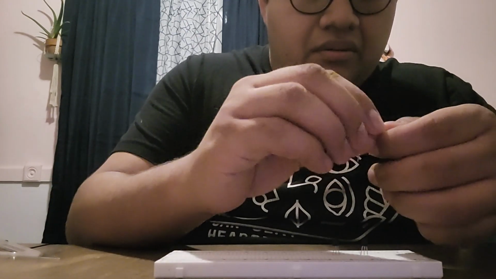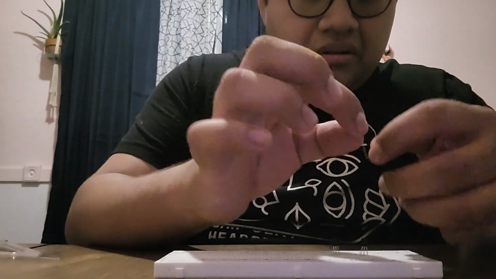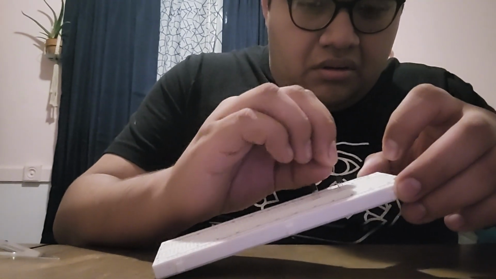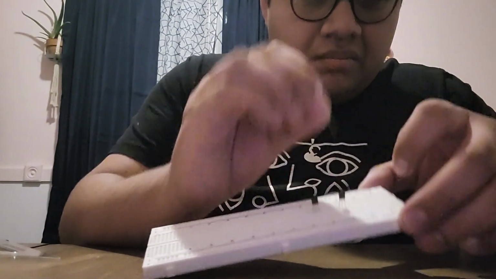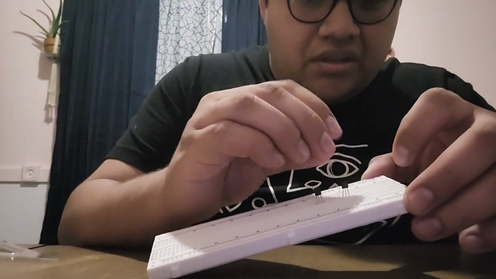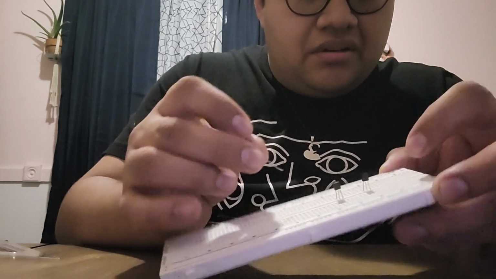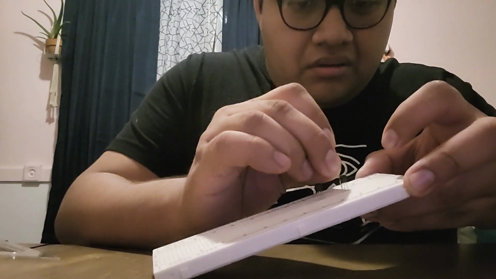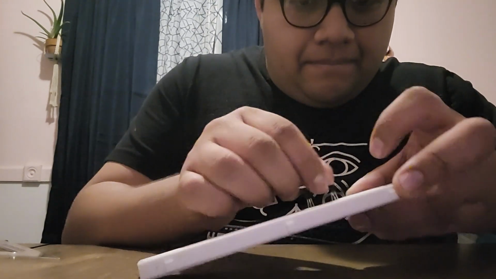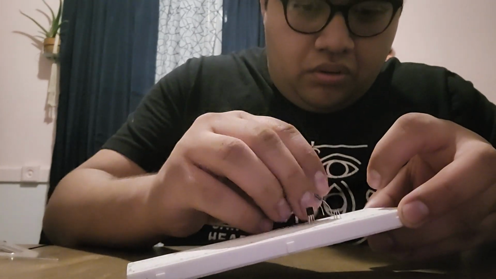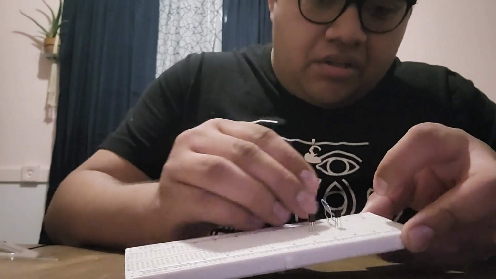We're going to place our 1 kilo ohm resistor. And we're going to place one of its prongs towards the collector of our first transistor, and the other side to our positive.